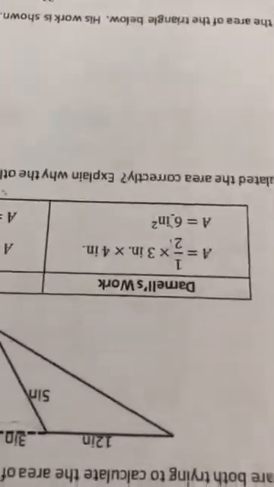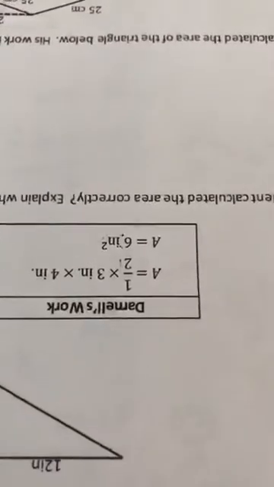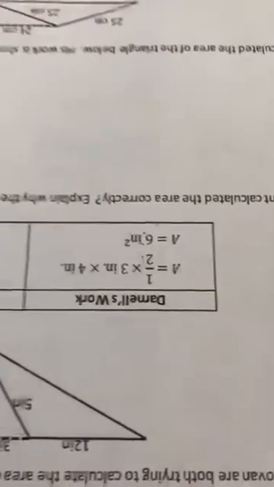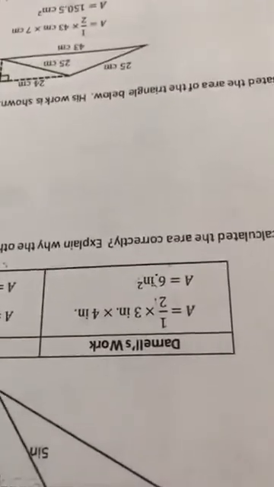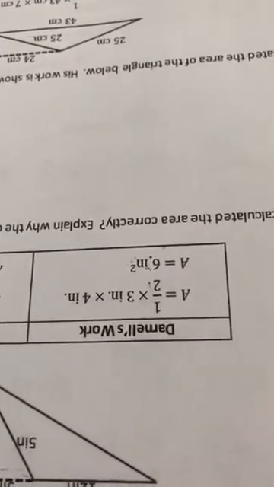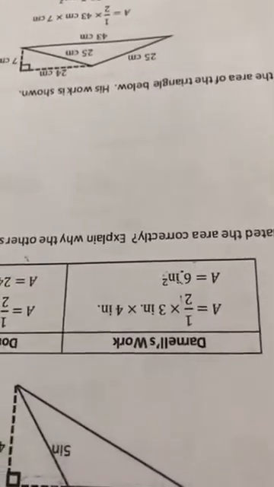Nope. Darnell is not right. Could y'all tell me why Darnell is not right? Darnell is not right because this is the base of the triangle. Remember, that's the base. That's where Darnell got messed up.